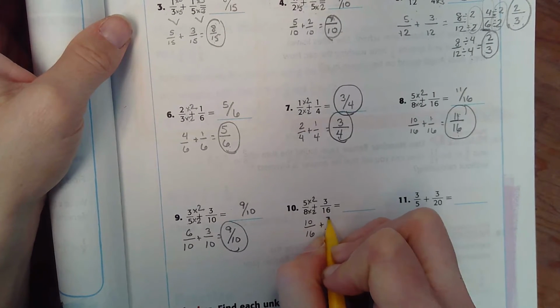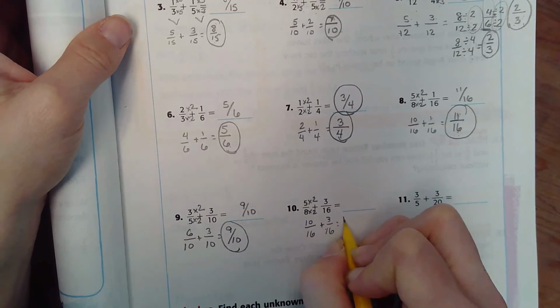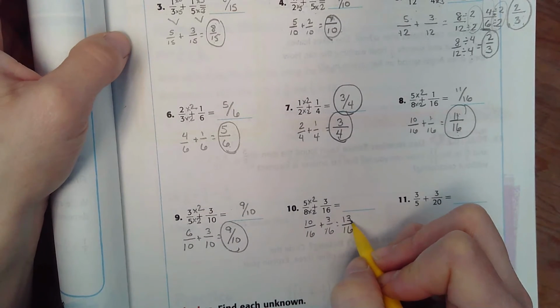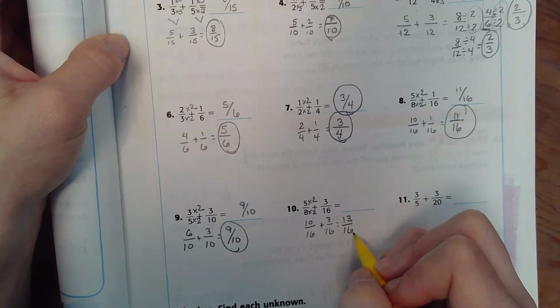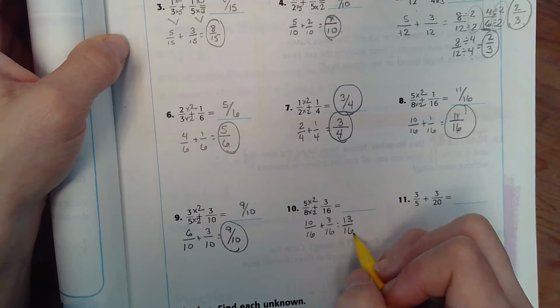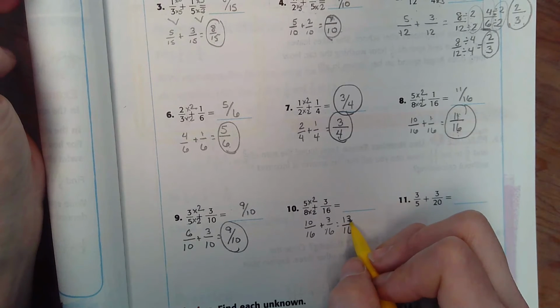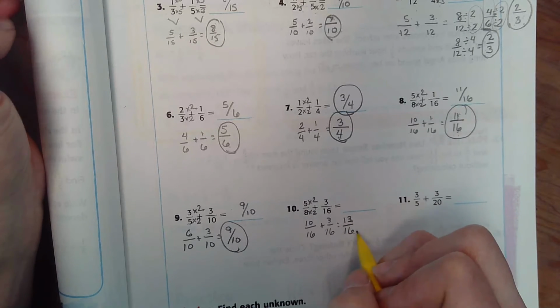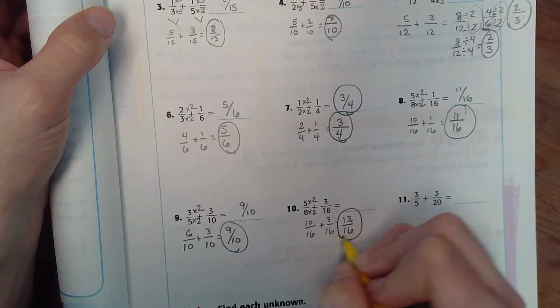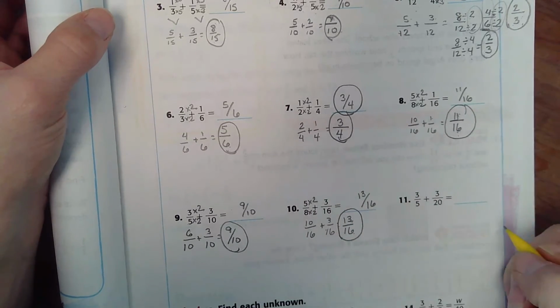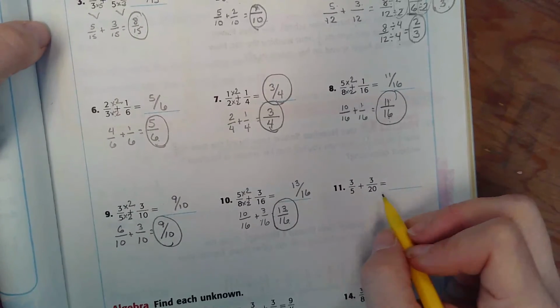10/16 plus 3 more 16ths gives 13/16. 13 is a prime number. As long as the denominator is not a multiple of 13, this is in simplest form. 13 times 2 is 26, not 16. So this is reduced as far as the fraction can go. It's in lowest terms. Final answer.